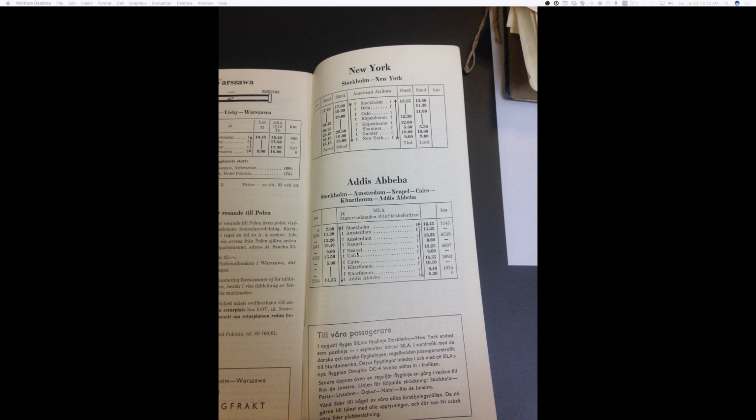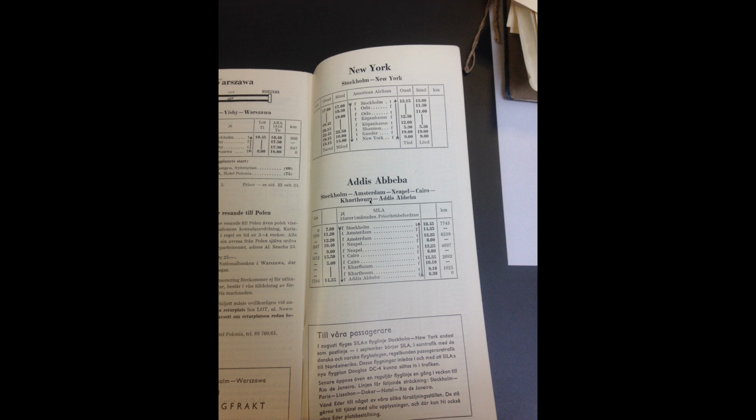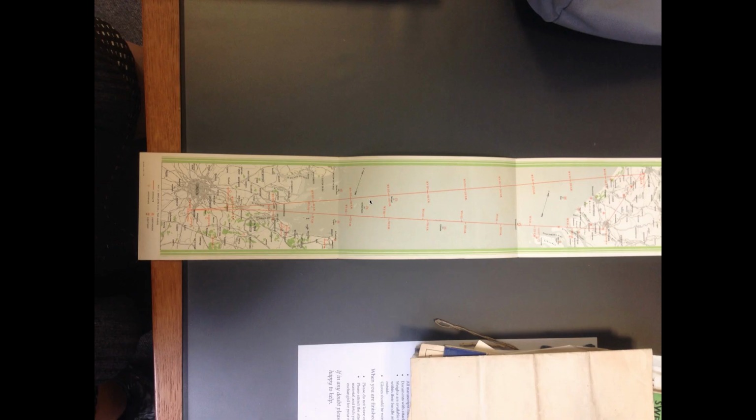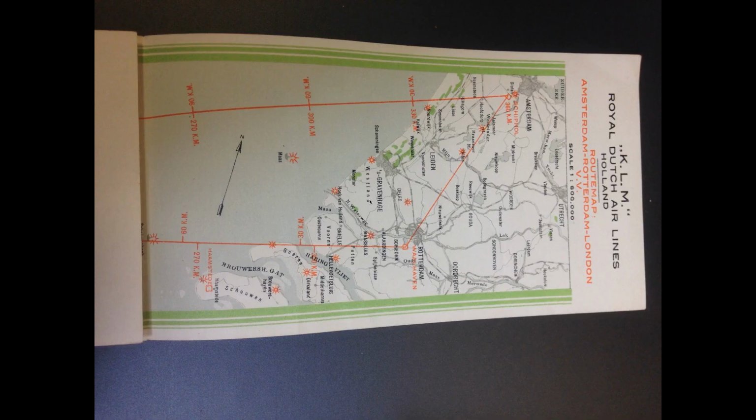Why would it go Nepal? Where would that be? Naples, maybe? Cairo, Khartoum, Addis Ababa. Okay. Interesting. Okay, this is how much it cost in Swedish krona. Great. Okay, all sorts of lovely route maps.